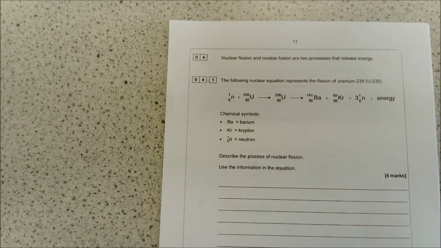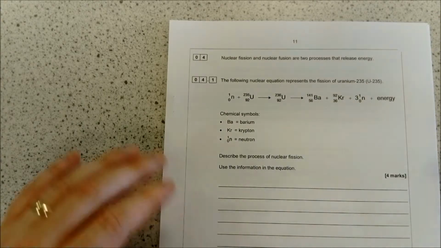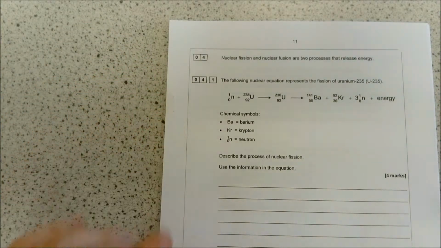You could in some cases talk about those 3 neutrons hitting other uranium nuclei if the question was talking about a chain reaction, but in terms of this question it's not really necessary.